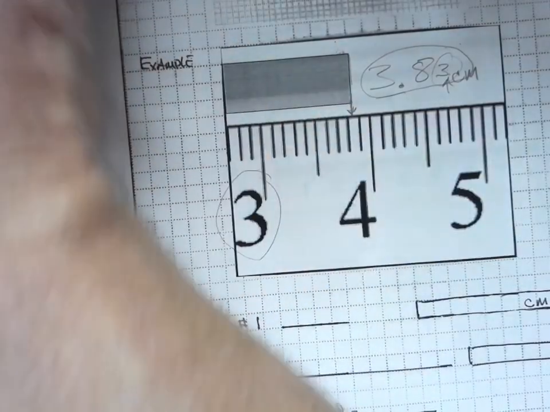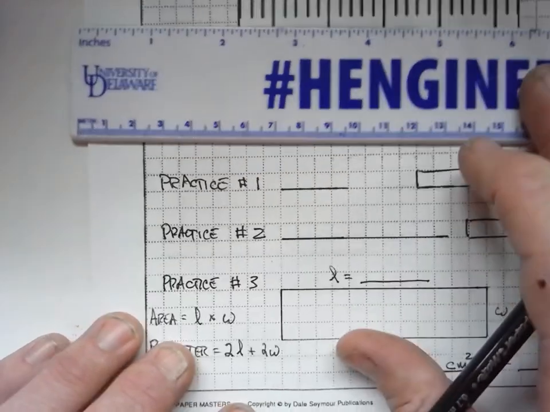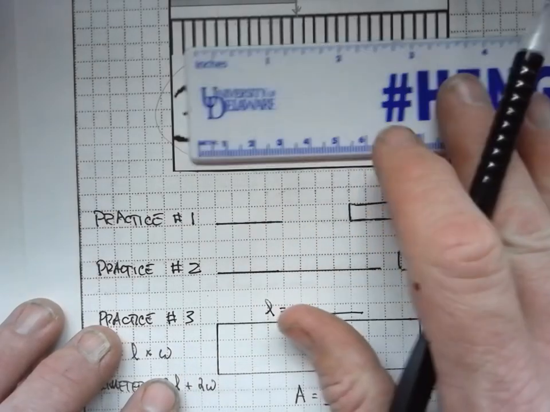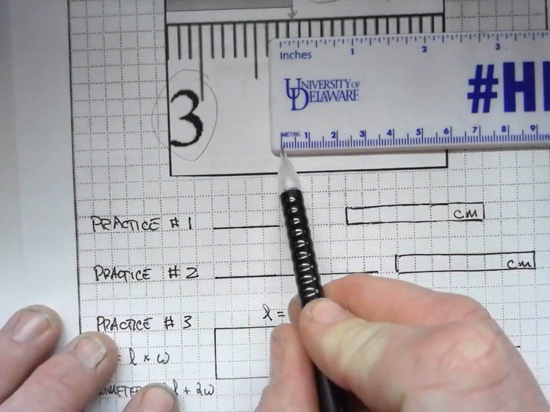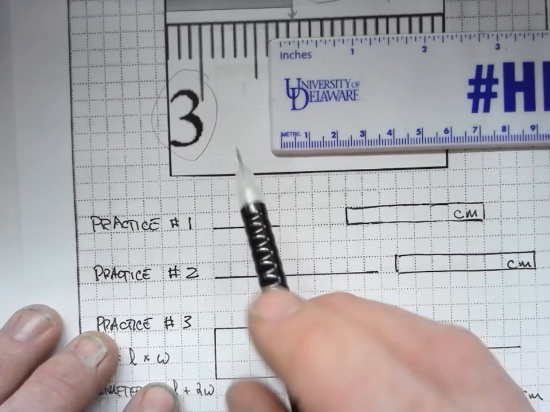What we're going to do next is actually practice using the ruler itself. Some rulers, like this one, the 0 mark is a line that is away from the edge of the ruler.